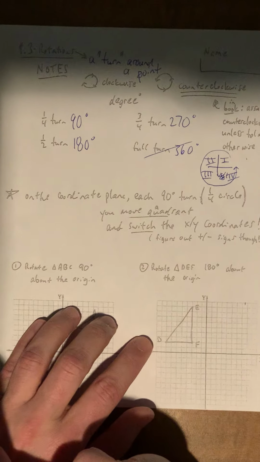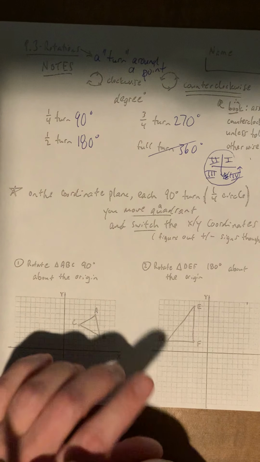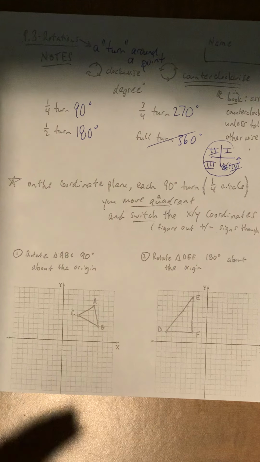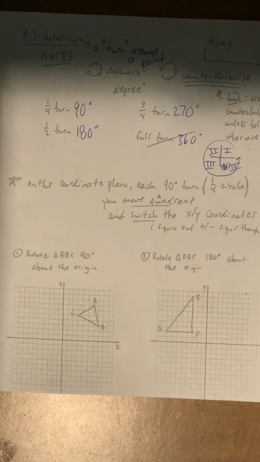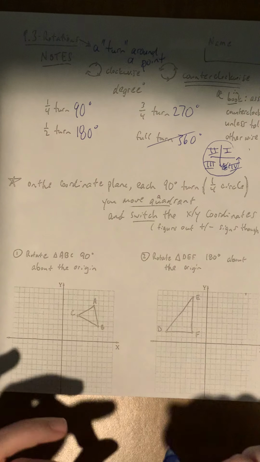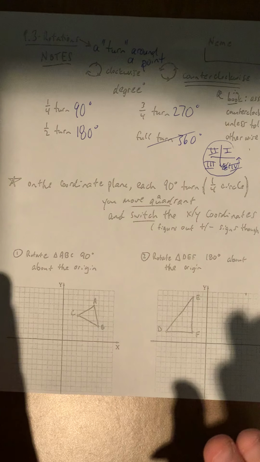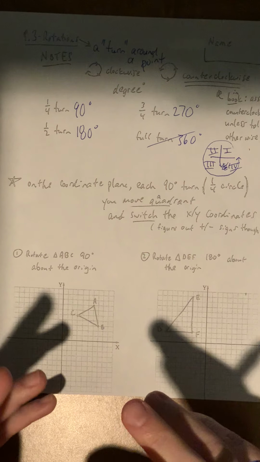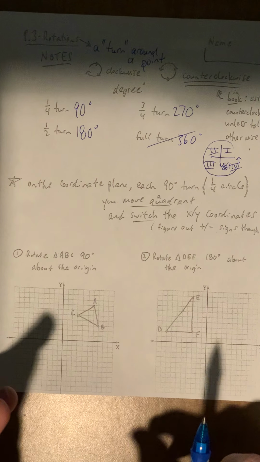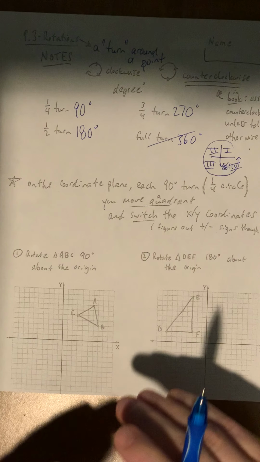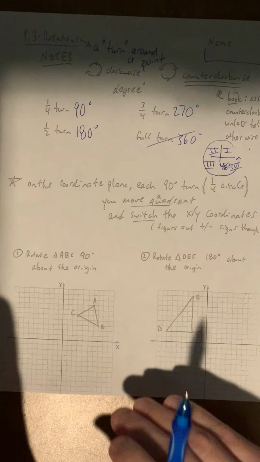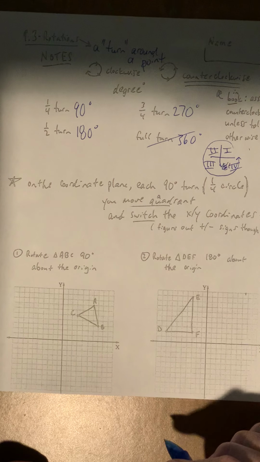Now, here is the process or main rule we're going to follow, okay? Because again, sometimes it can be tricky knowing exactly where the point is going to end up. Since we're on a graph or a coordinate plane, we're going to go by X and Y coordinates, by where the points are going to end up. So we'll rotate each point individually and then draw or make the shape once we know where the points in the image are going to be, all right?